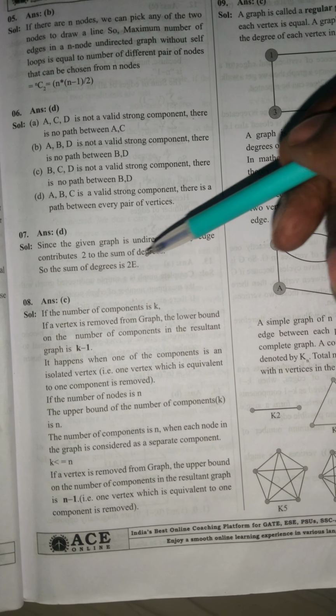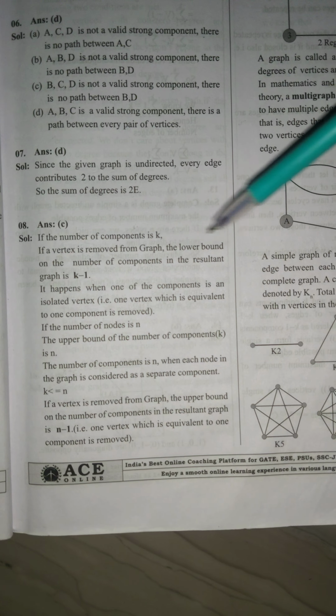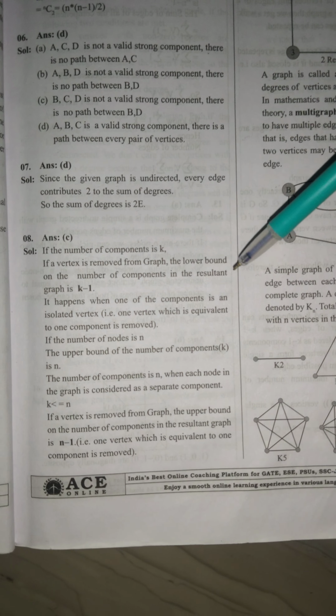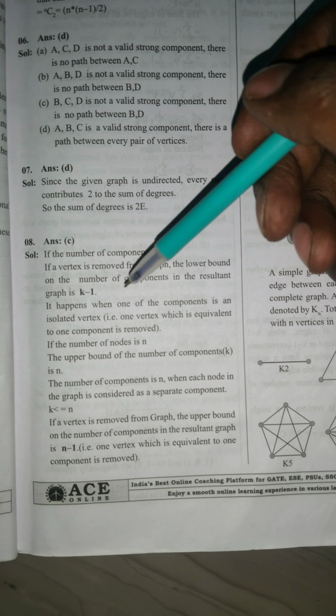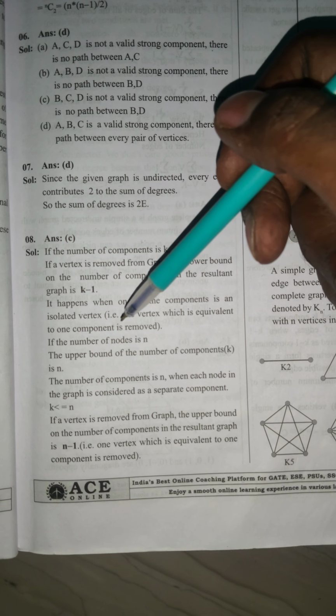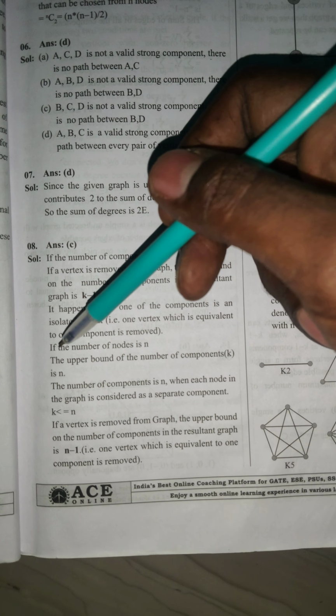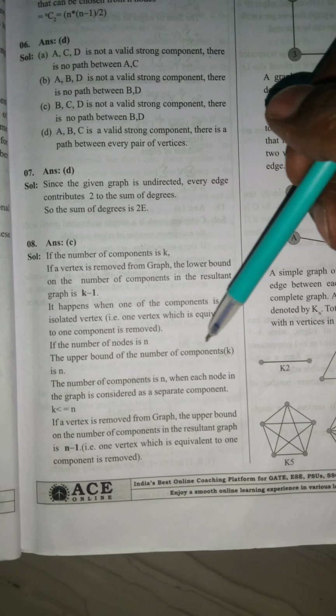If the number of components is k and a vertex is removed from the graph, the lower bound on the number of components in the resultant graph is k minus 1. It happens when one of the components is an isolated vertex, so removing one vertex is equivalent to removing one component. If the number of nodes is n, the upper bound of the number of components k is n. The number of components is n when each node in the graph is considered a separate component, so k is less than or equal to n. If a vertex is removed from a graph, the upper bound on the number of components in the resultant graph is n minus 1. One vertex, which is equivalent to one component, is removed.